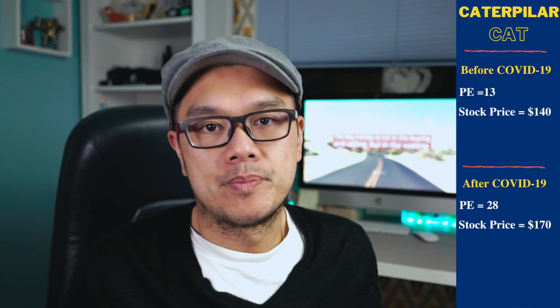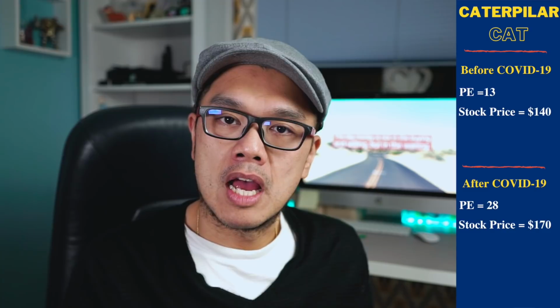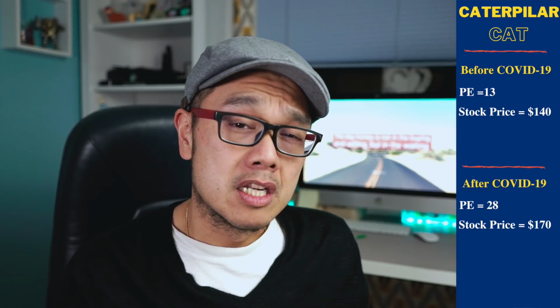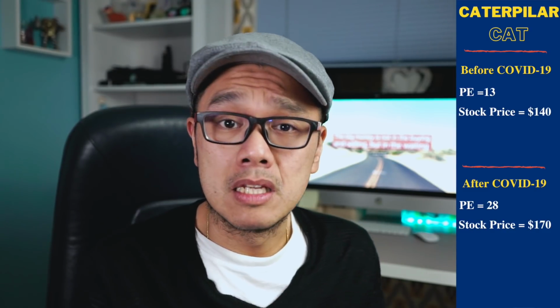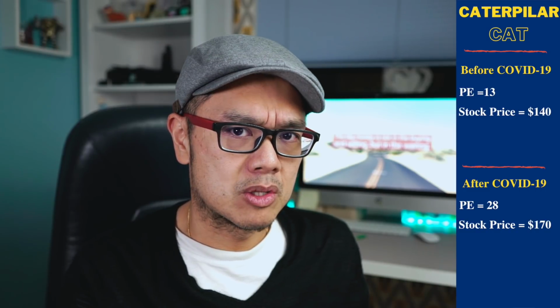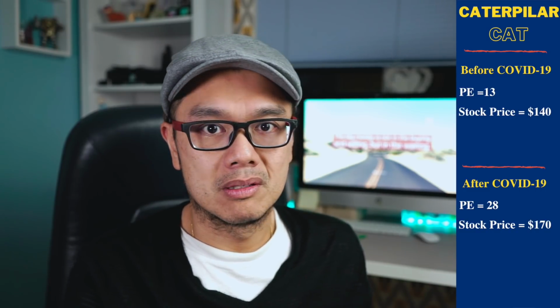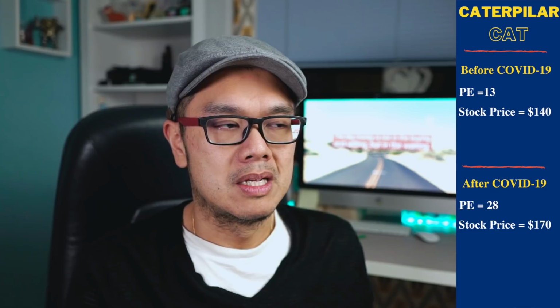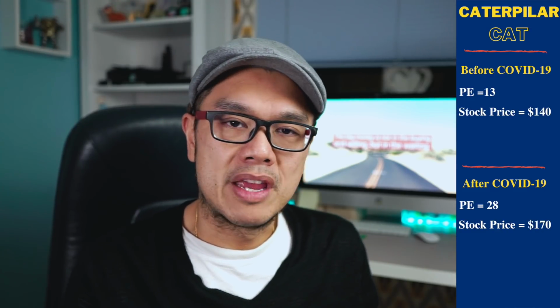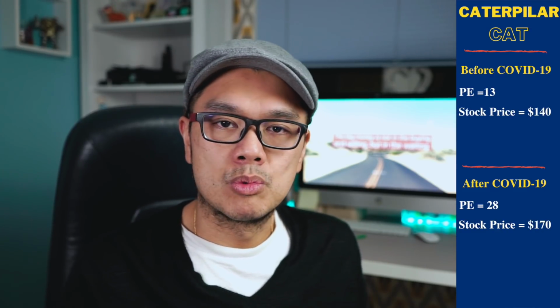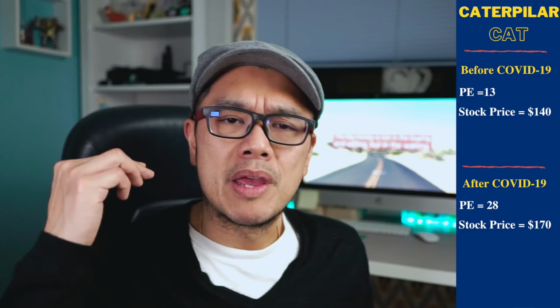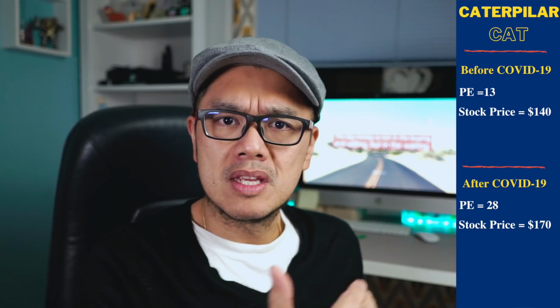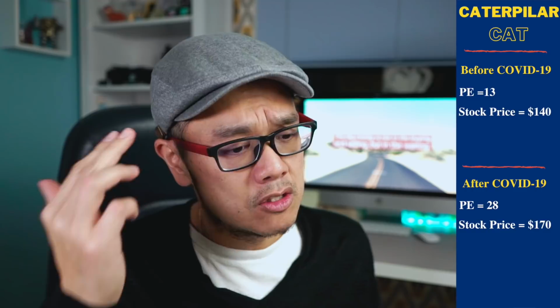How about Caterpillar? Caterpillar has surpassed its previous high before COVID-19, 170. The P/E ratio previously was about 13 in Christmas. And now the P/E ratio is about 28. It's almost double. So would you still pay for Caterpillar? I know folks say it's a great stock. When mining comes back, they're going to make more money, more sales, more revenue. But you need to understand what you're paying for now. That's what an institutional investor will be thinking.